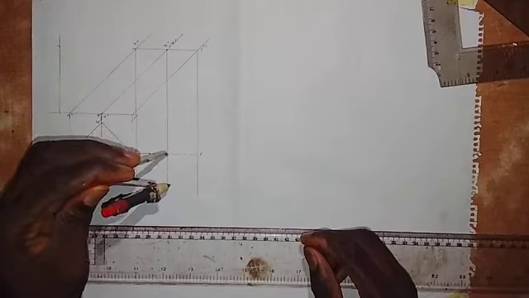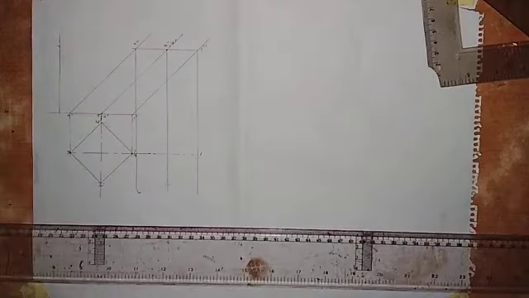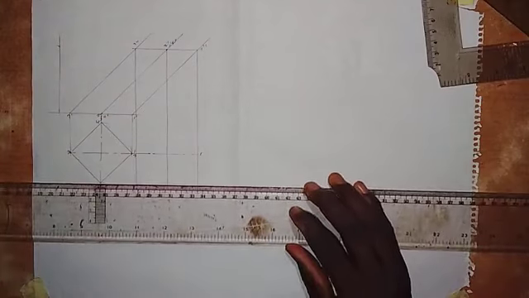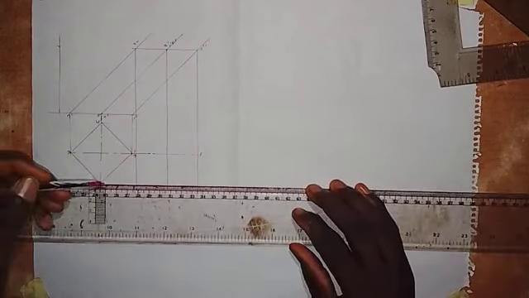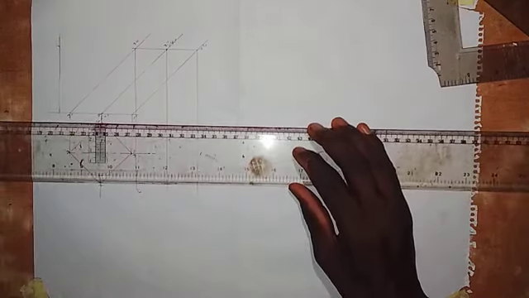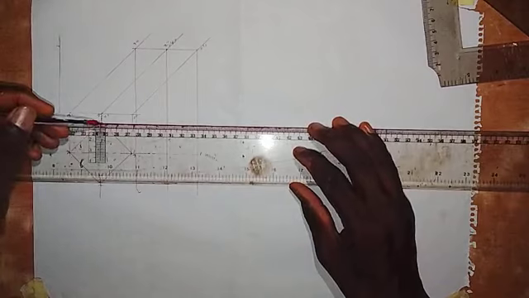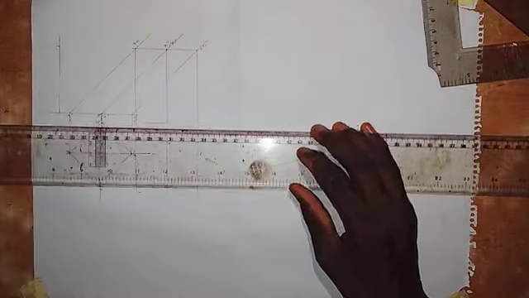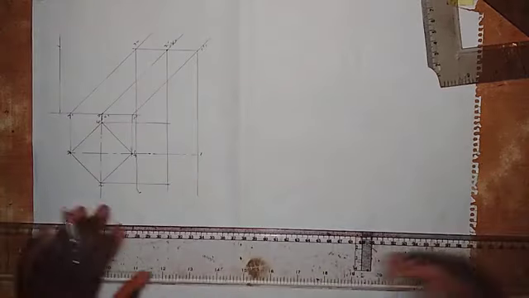Instead of that, I will just draw a line from here to here, and then coming up here, I will also draw a line from here to here. So I think that is easier.